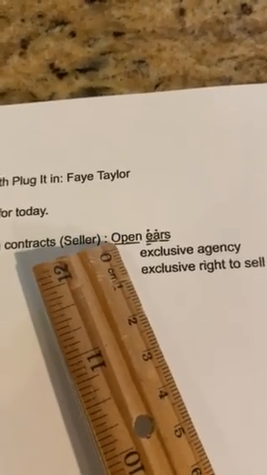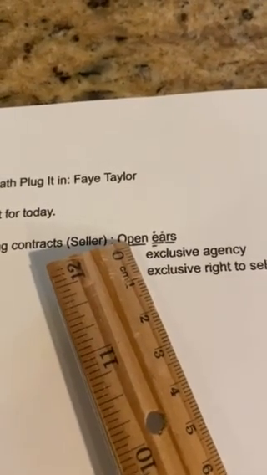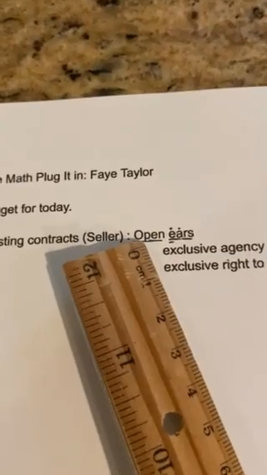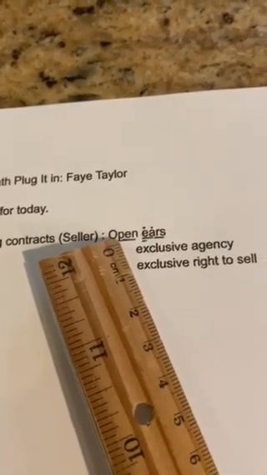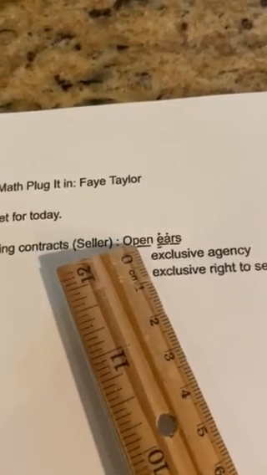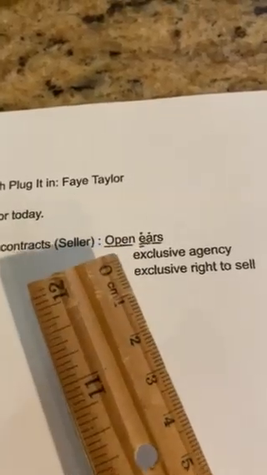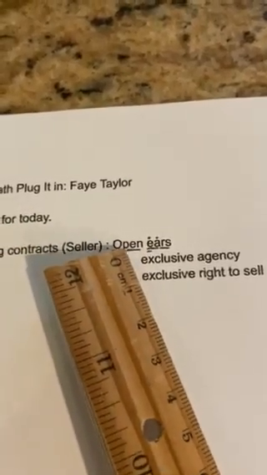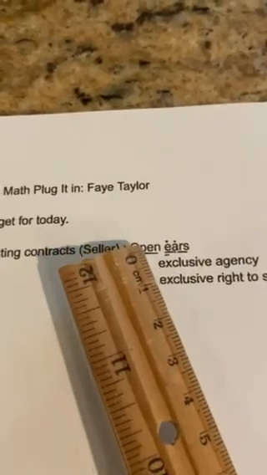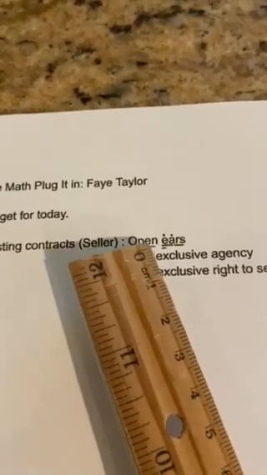Now, open listing, think of an open door. All the agents that want to come in to try to sell this property can come in that open door. Plus, the seller can also sell under open listing as long as he doesn't have one of the clients or one of these agents that's trying to sell it. So all sellers can come, all agents can come in, and plus the seller can sell under open listing.